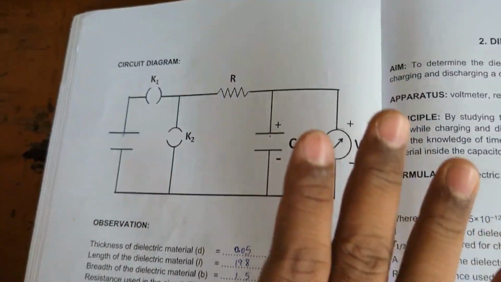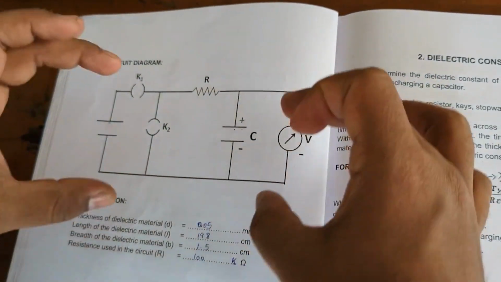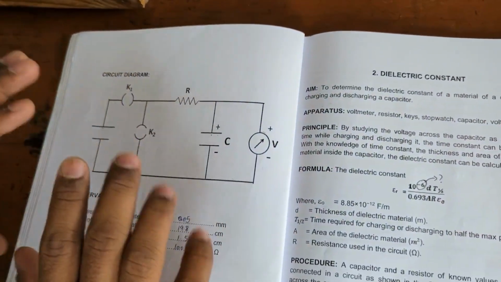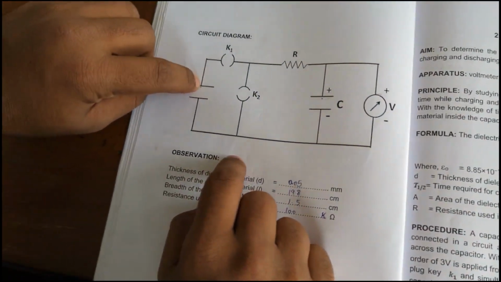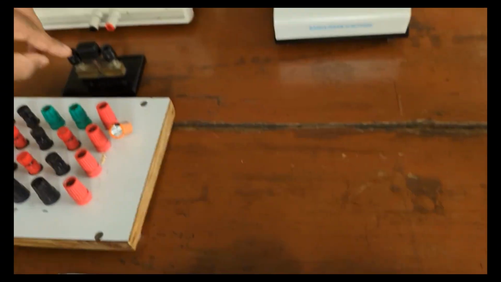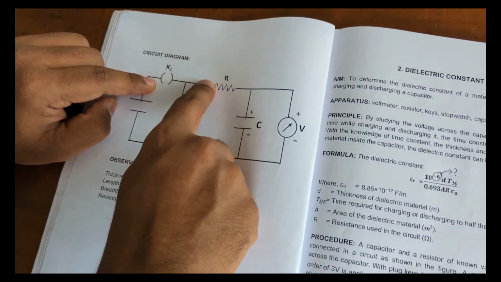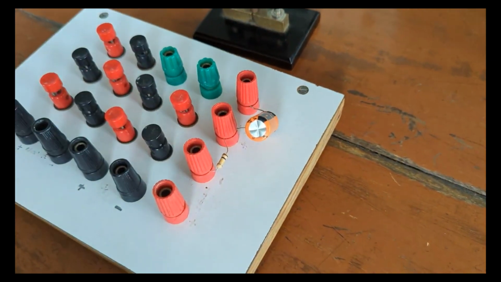When you start reading a circuit diagram, you do the series connection first and then you connect the parallel branches separately. In the series connection, you can see that the positive of the battery is connected to one side of key one. The other side of key one is connected to the resistor. The resistor is here. Let's call it the positive of the resistor.